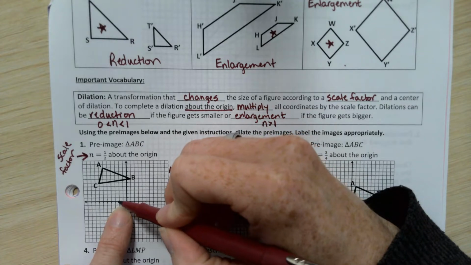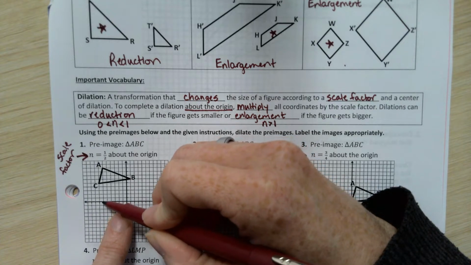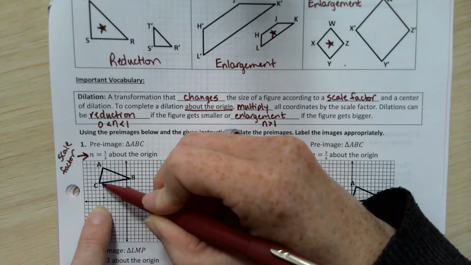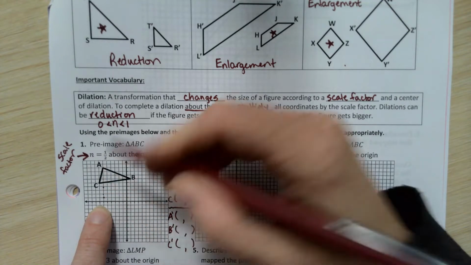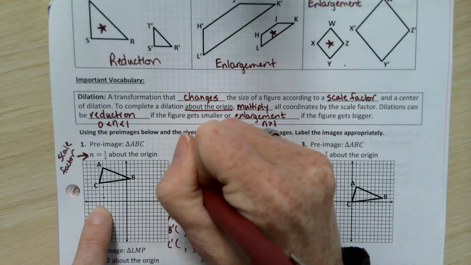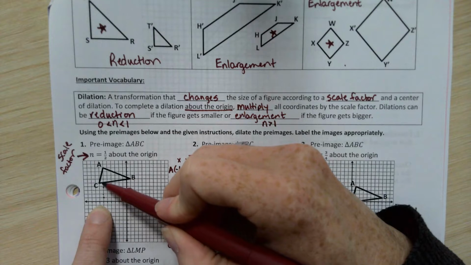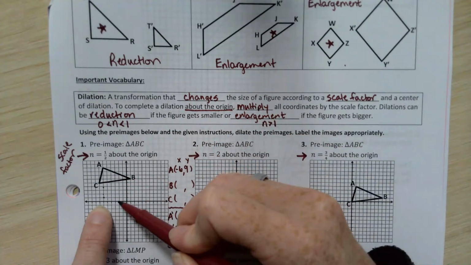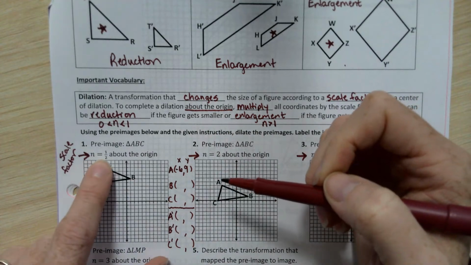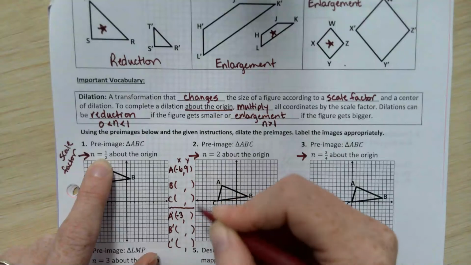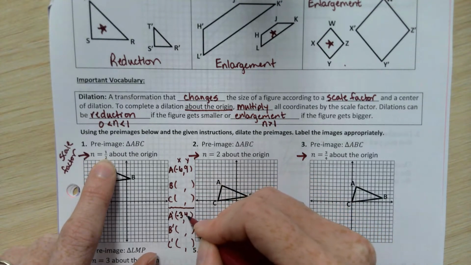So first things first, let's think about what the coordinates are for A. So we're counting to the left, 3, 4, 5, 6 boxes, and then up 1, 2, 3, 4, 5, 6, 7, 8, 9, it looks like. So 6 to the left and 9 up would look like (-6, 9) for that ordered pair. Just going to double check 3, 4, 5, 6, 7, 8, 9. Yep. And 1, 2, 3, 4, 5, 6. Okay. So if I take both of those and I multiply by 1/2, 1/2 of -6 will be -3, but 1/2 of 9 is going to be 4.5.